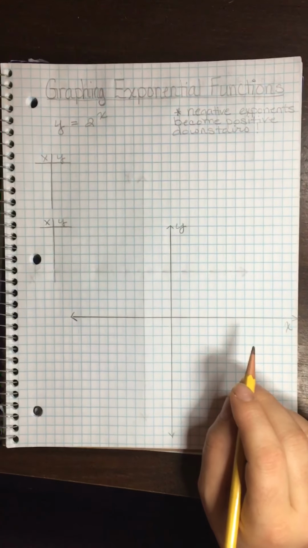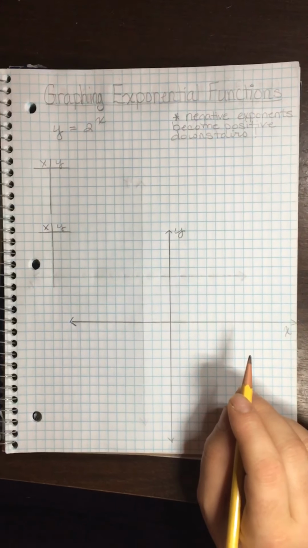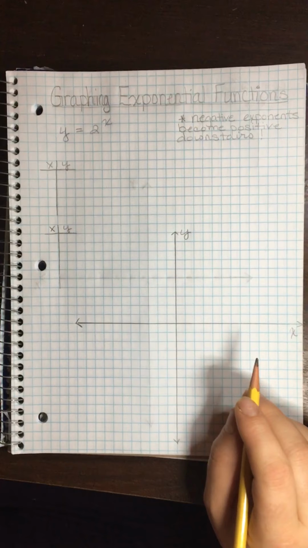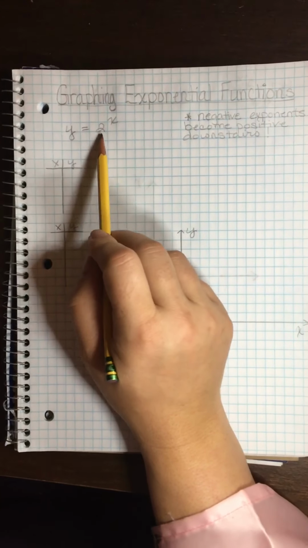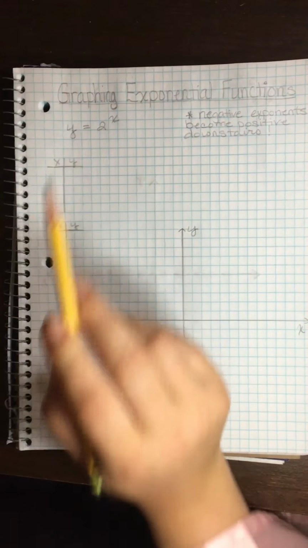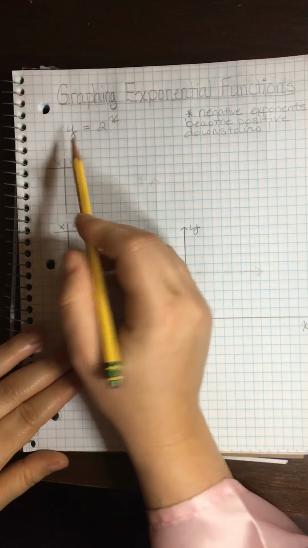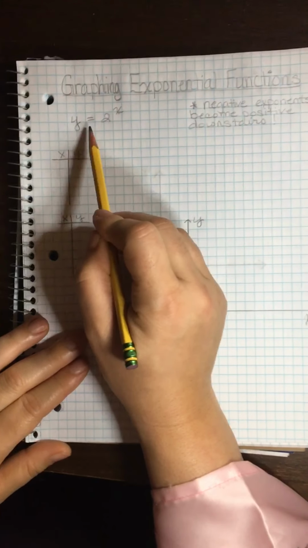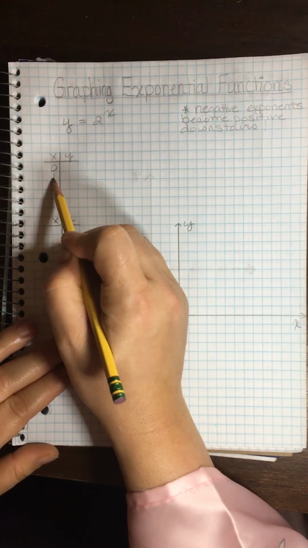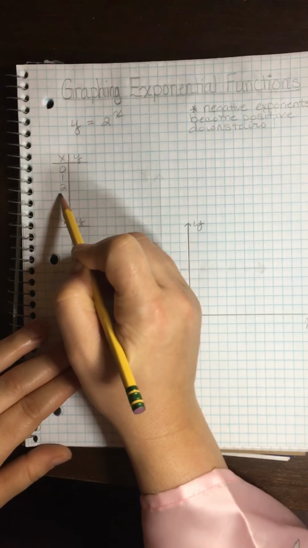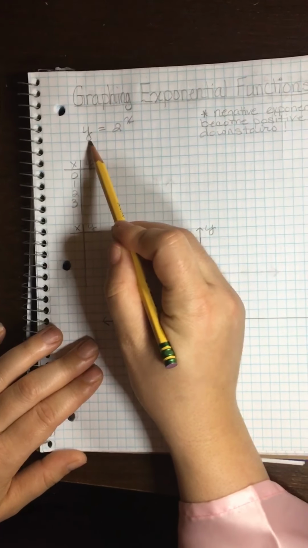Today I really wanted to go over graphing exponential functions, and I really wanted to break it down for you because it's not as hard as you think. All right, so let's start very easily with y equals 2 to the x power, okay? And we're going to start here with just plotting our points. So we're going to fill in x. We're going to put 0, 1, 2, and 3. Let's start there. Okay, so all we're going to do is plug in for x to solve for y.